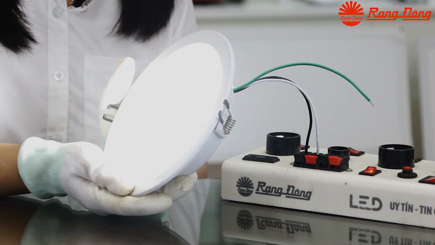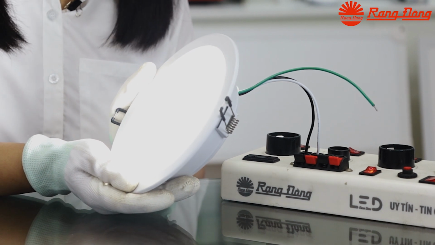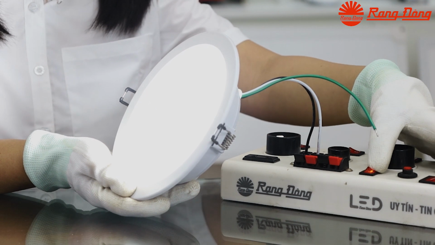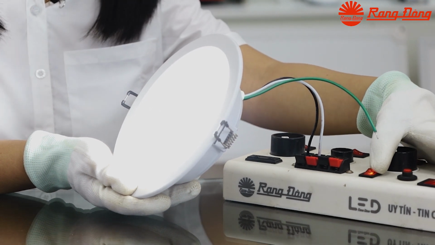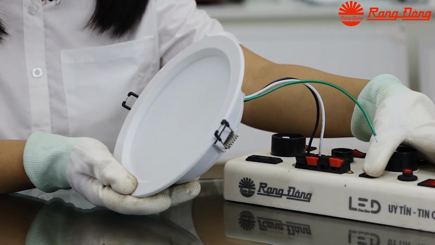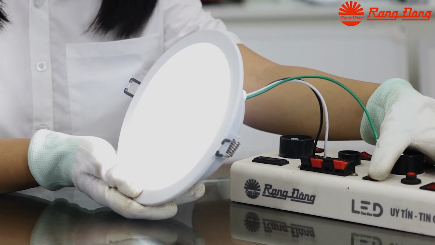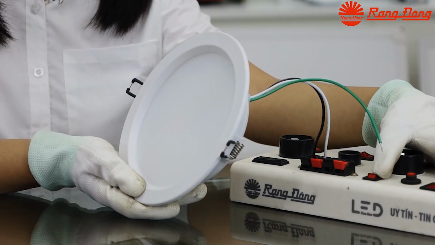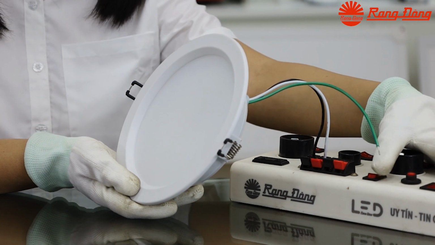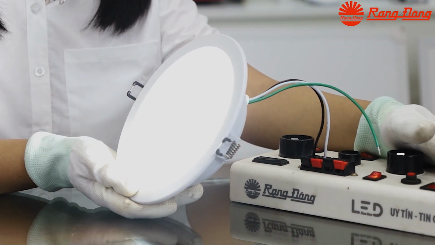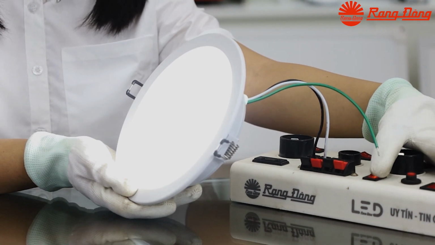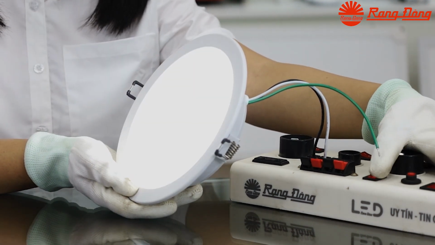Okay, now the light is working at 100% intensity. By switching the power button, we can change the intensity of the light. 50%, 20%, once again 100%, 50%, and 20%.